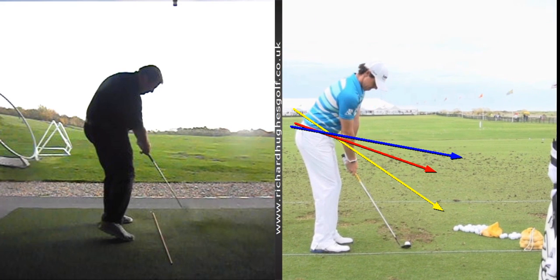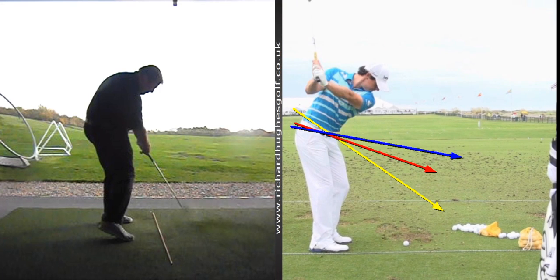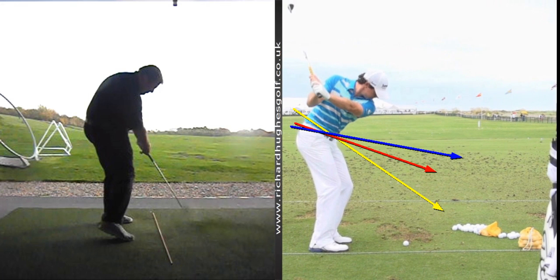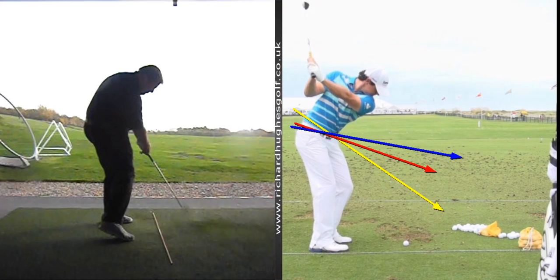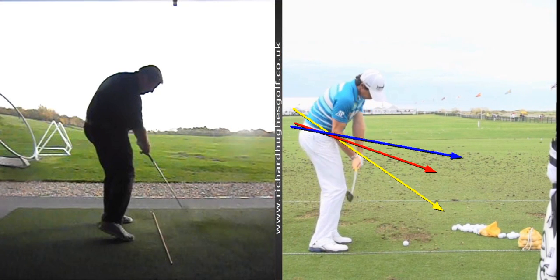From yellow at the start, let's say that's 20 degrees of bend. A little bit shallower, maybe 16 degrees of bend into the top. And then below 9 into impact. And that's going to help you to plane the golf club.